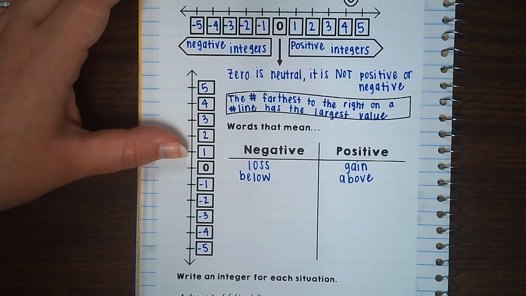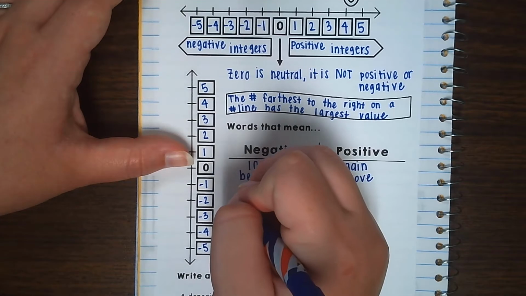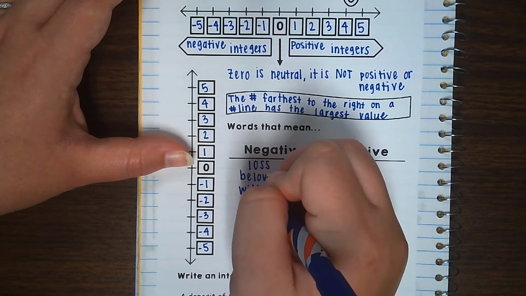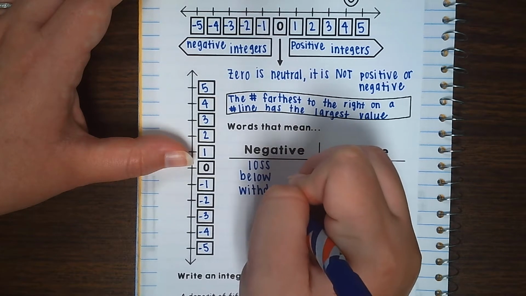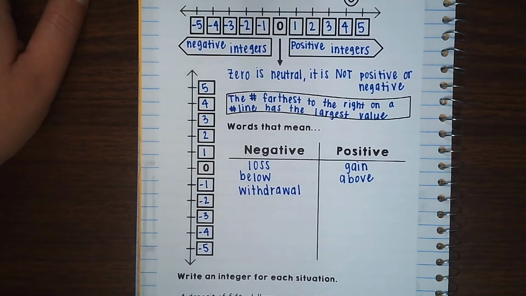One that you might not be familiar with, a negative word, is withdrawal. Withdrawal is when you take money out of your account. Okay, so you're subtracting money from your account.